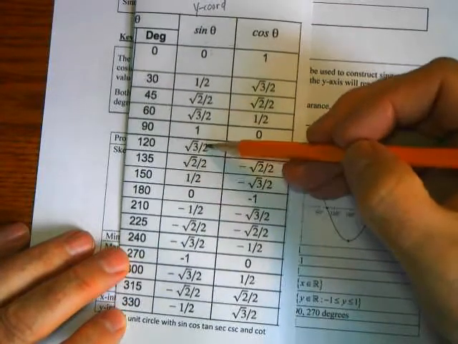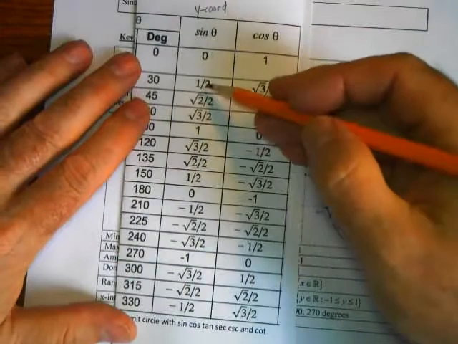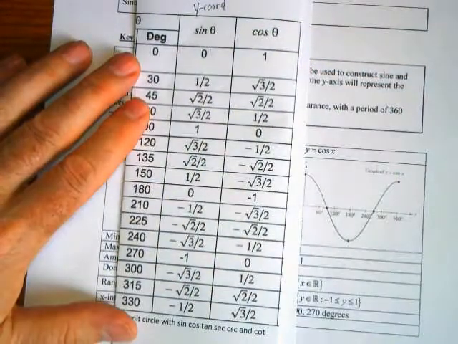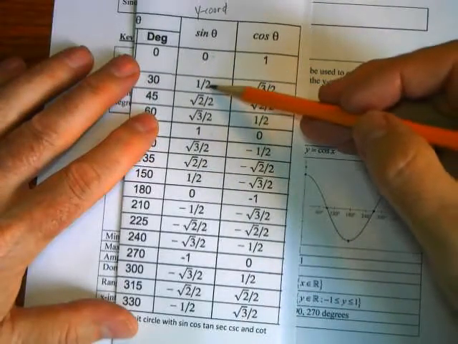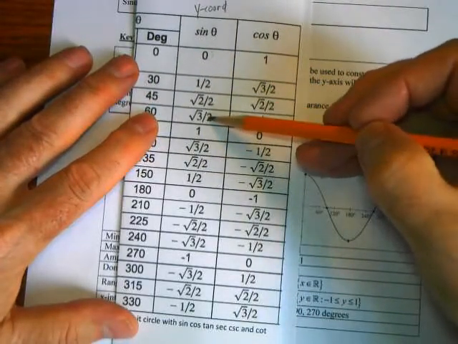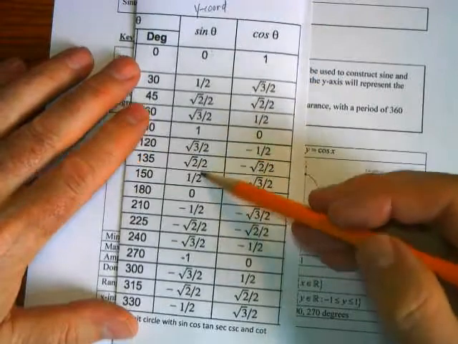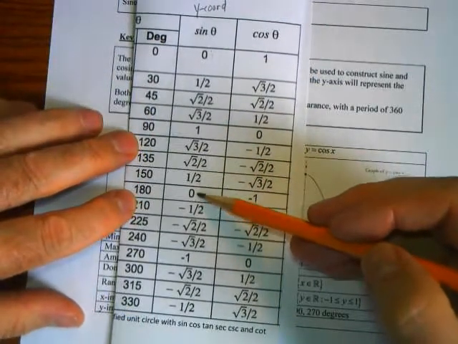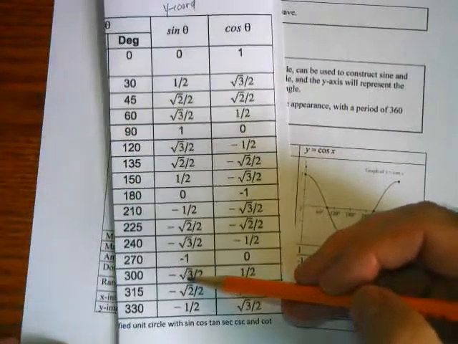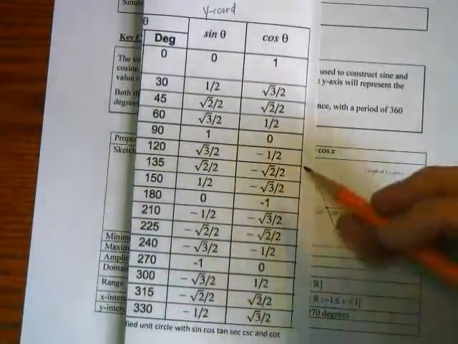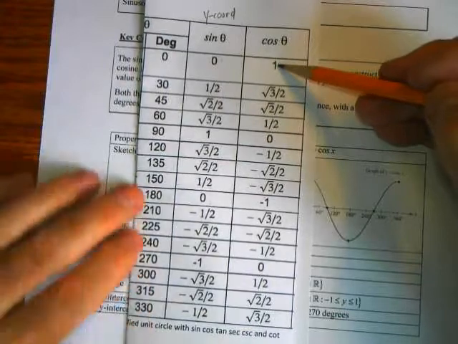You can see the pattern of numbers here are those coordinate values from our special triangles that we used: 1/2, 1 over root 2, and root 3 over 2. And once we get past 180, you can see the sine value starts having some negative versions of those values. Now, same thing happens with cosine.